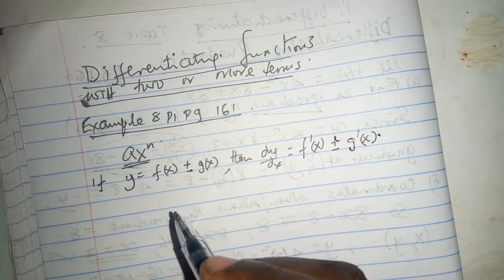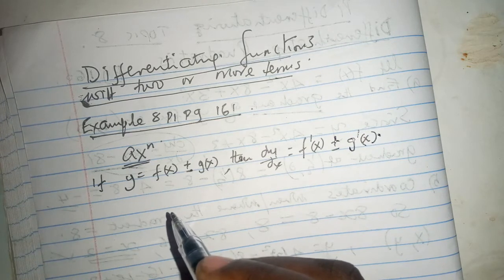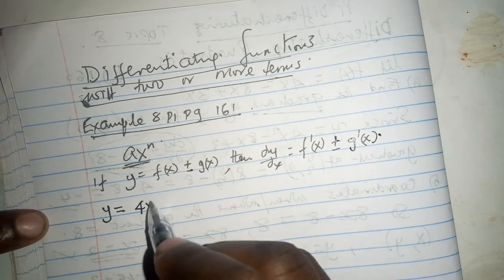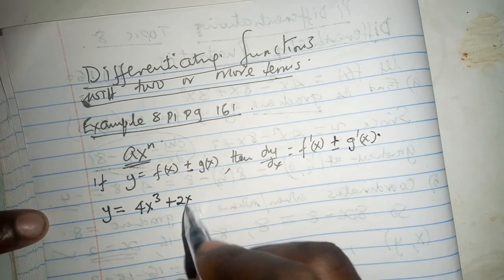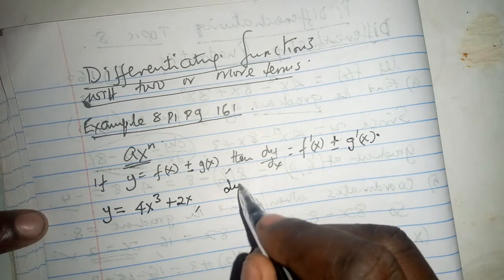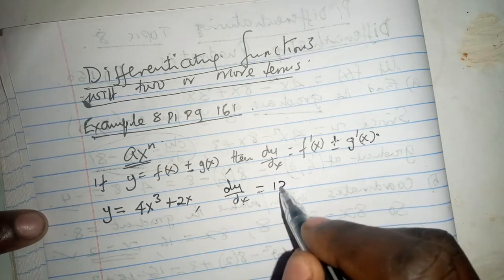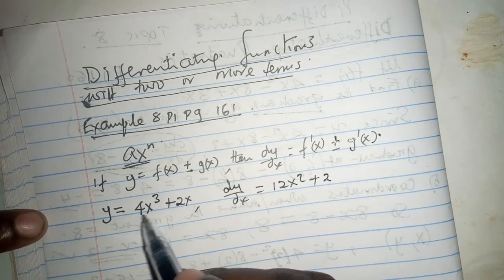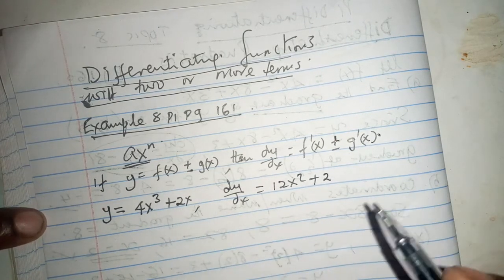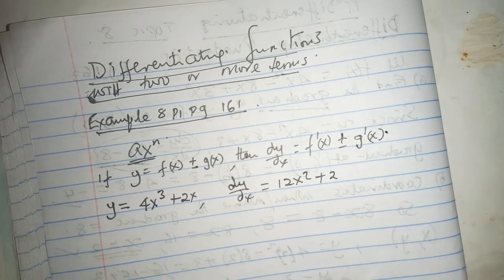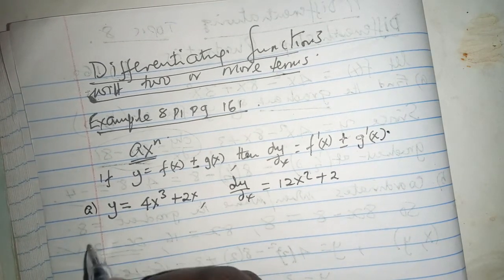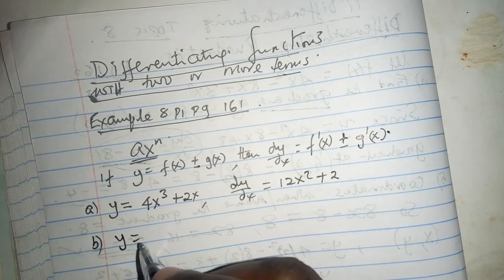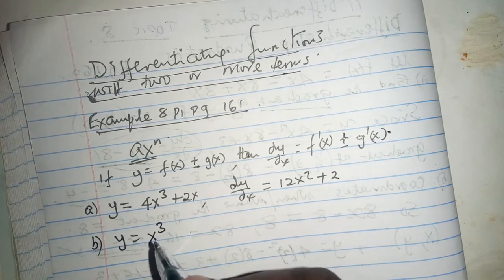I want us to look at example 8. Find dy/dx when y = 4x^3 + 2x. It goes without saying that dy/dx becomes 12x^2 + 2. 3 times 4 is 12, x, and the power is reduced by 1. And that's it.